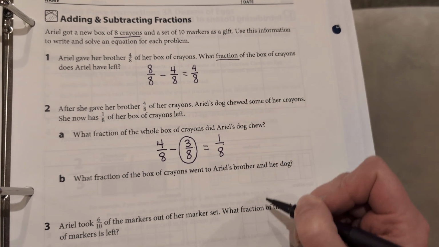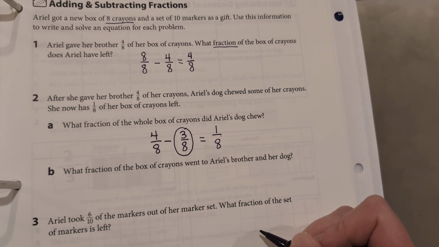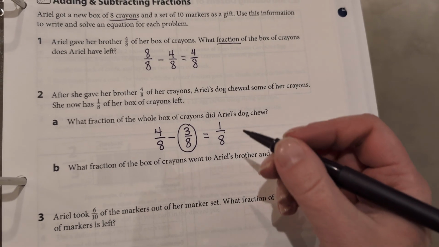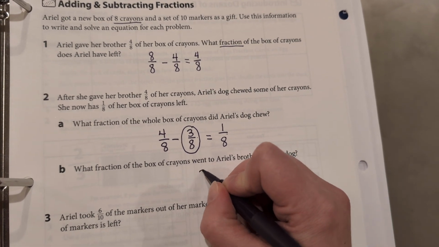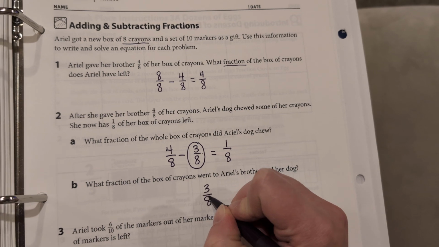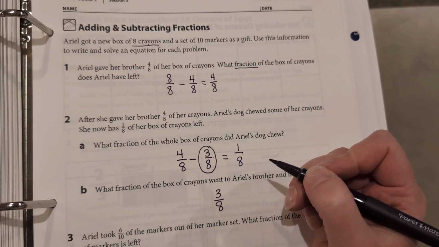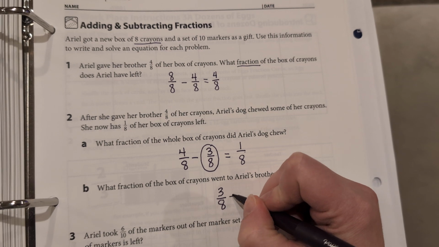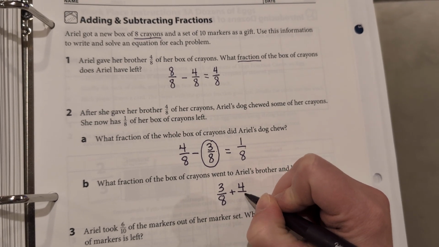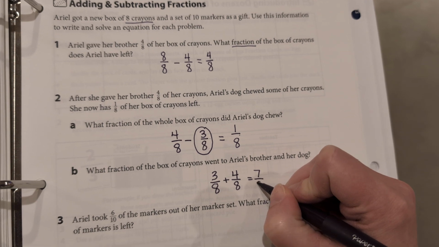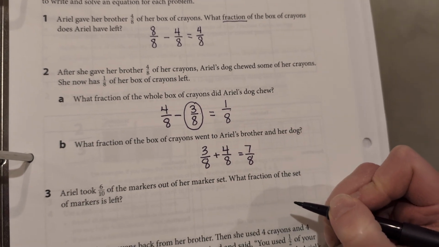What fraction of the box of crayons went to Ariel's brother and her dog? So her dog got 3/8. Ariel's brother had 4/8. They must have had 7/8 altogether.